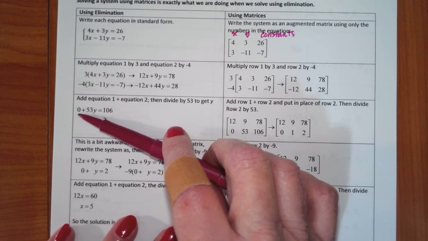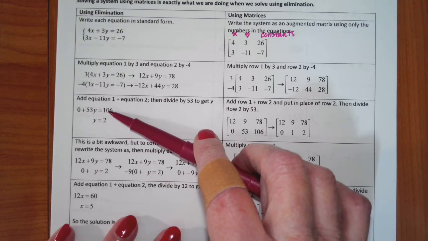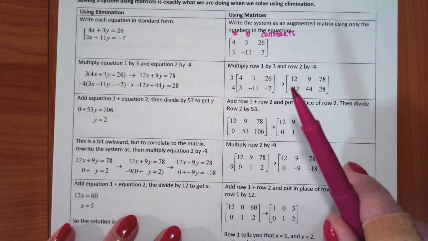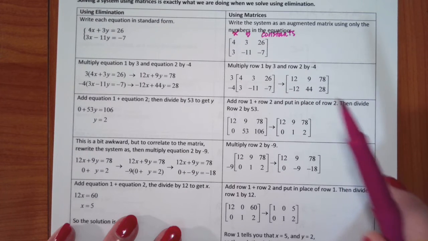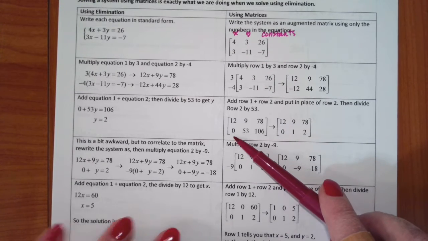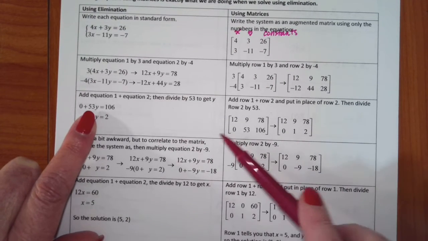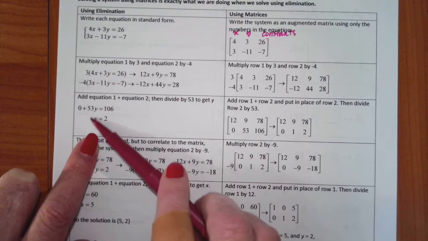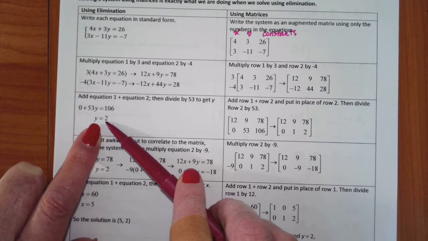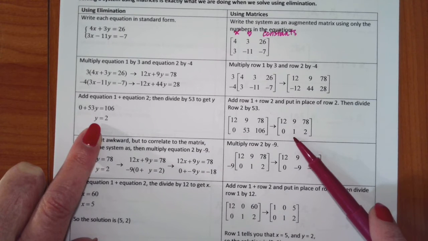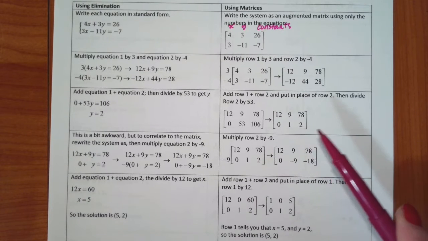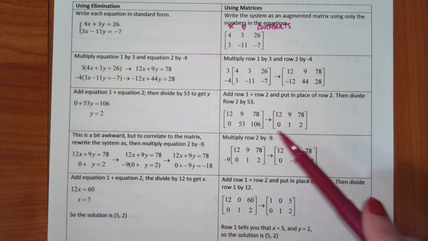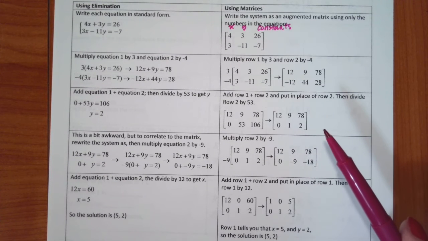And I get 0x plus 53y is equal to 106. So notice here my second equation now becomes 0, 53, 106. And then when I divide everything by 53, the y is 2. So that would be 0, 1, 2. I'm sorry, the 1y equals 2.